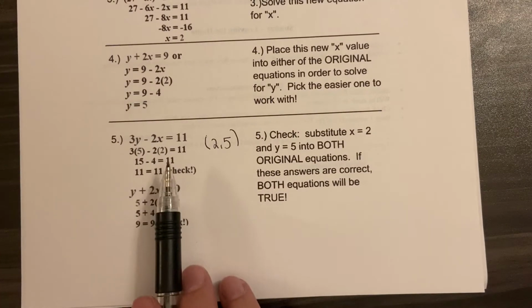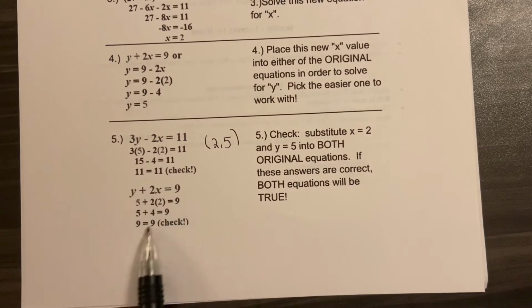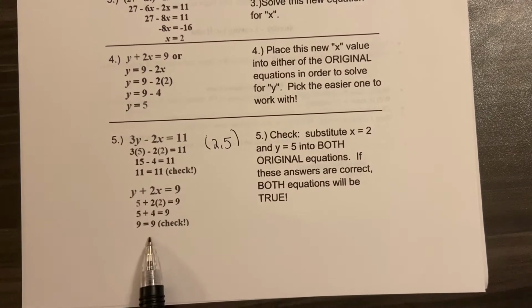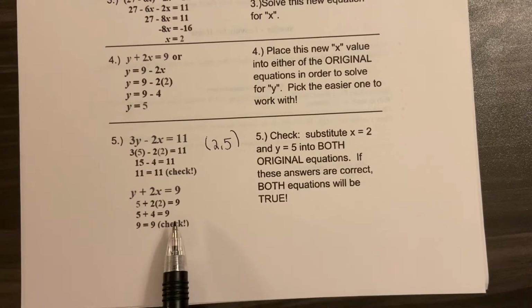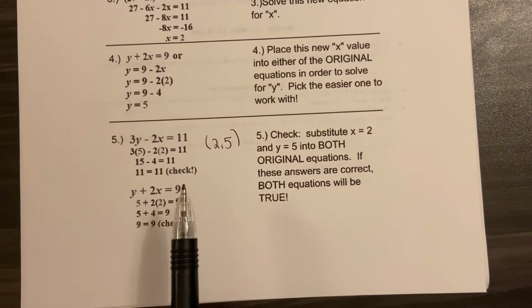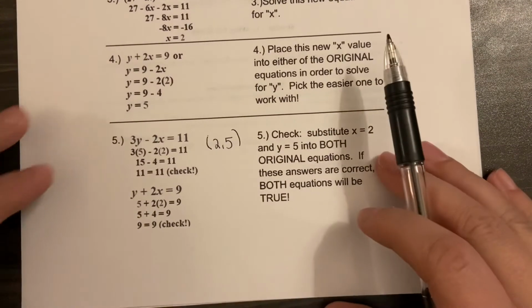Now down here, they just did a check. If you put 2 in for x and then 5 in for y into both, you'll see the equations equal out and it's true. Now, do you have to do that on the homework? No. On a test or quiz, you could; it's a way to check your answer.